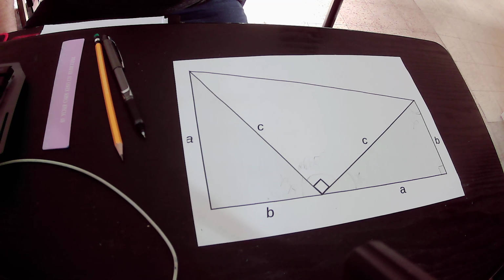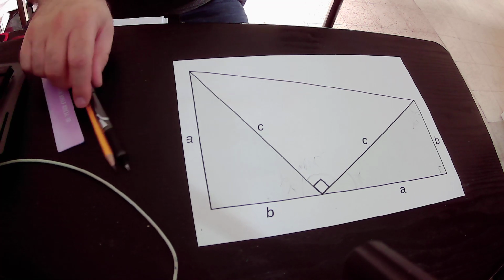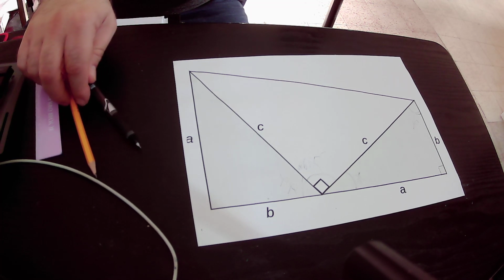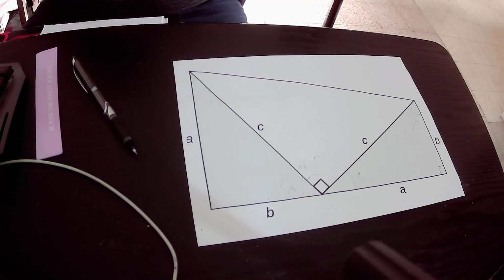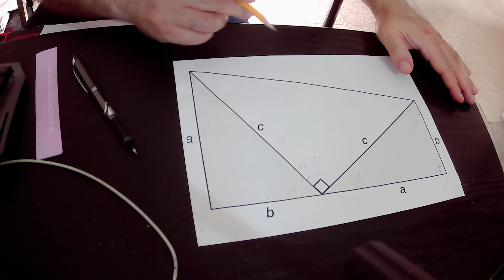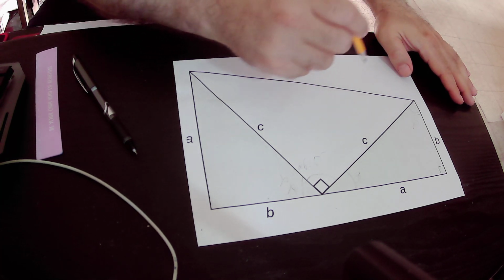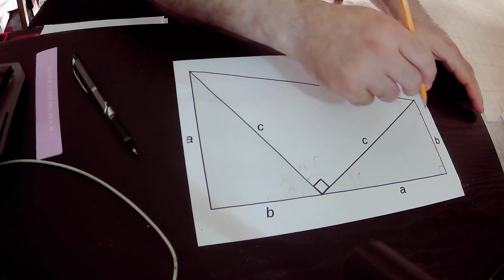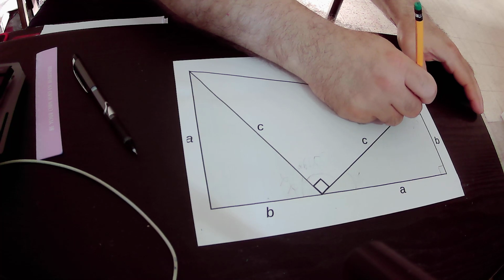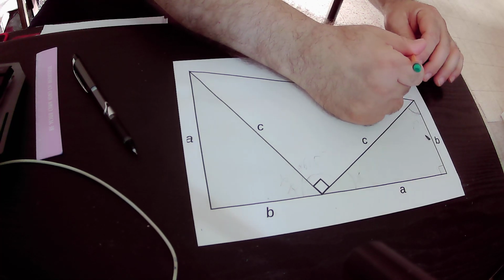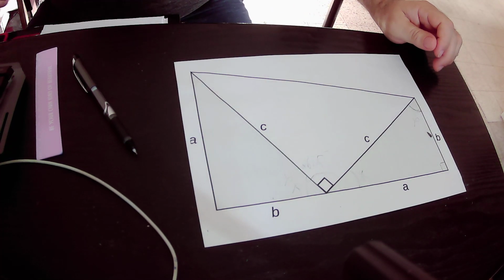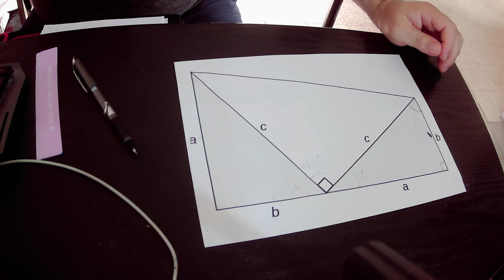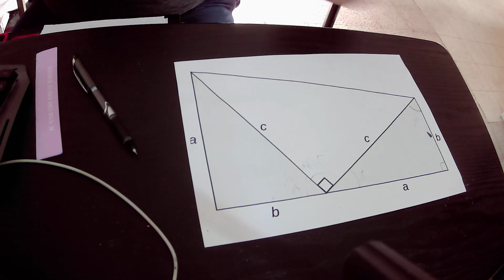Okay. Suppose that we will call the angle between side C and side B in the right triangle alpha. So, 1 minute please.